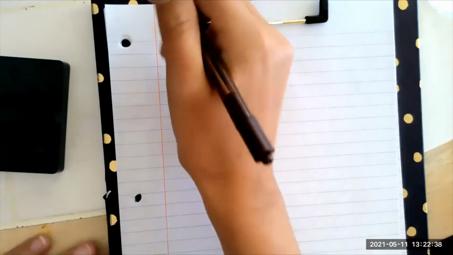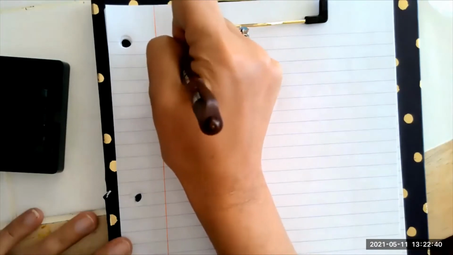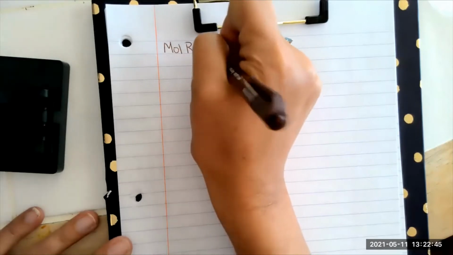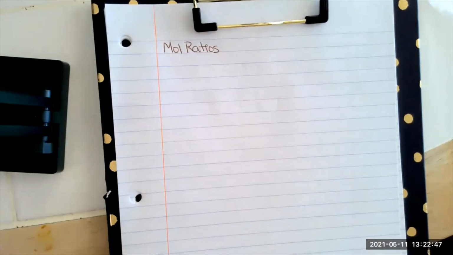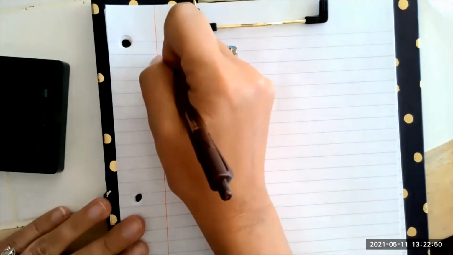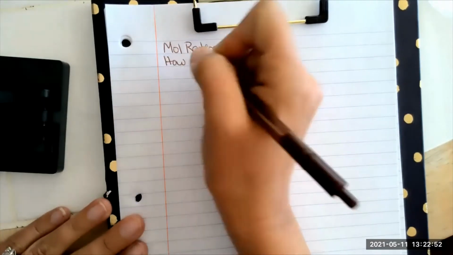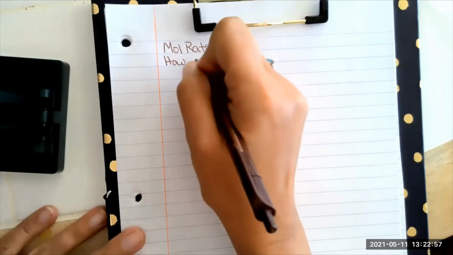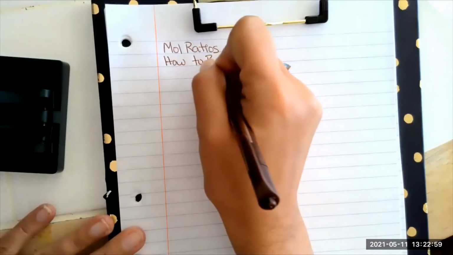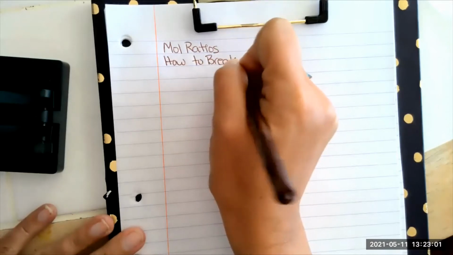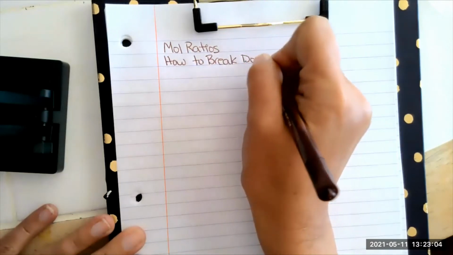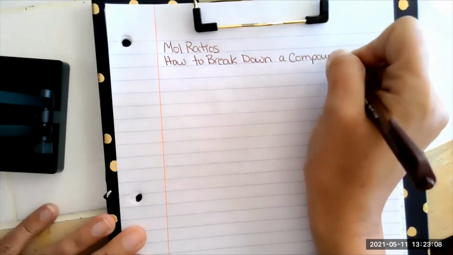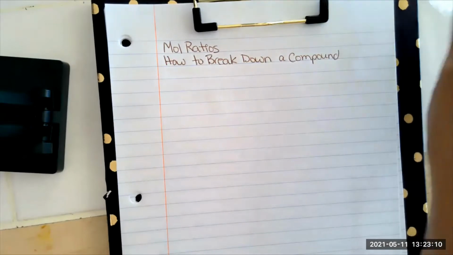Okay, so now let's talk about mole ratios, and specifically, how to break down a compound. So I'm going to write a sample compound.